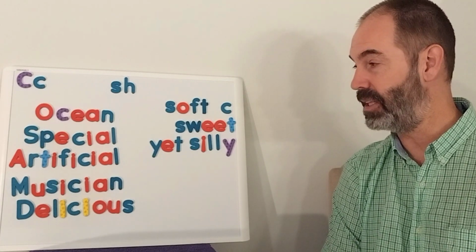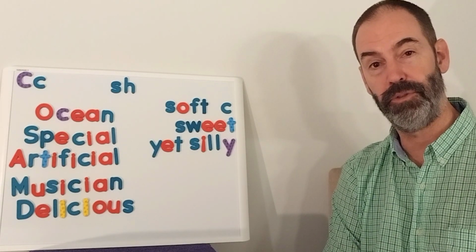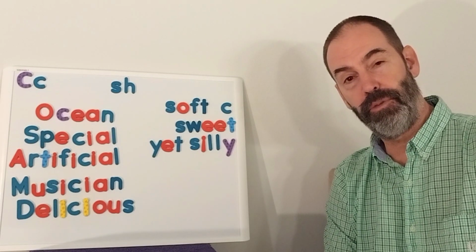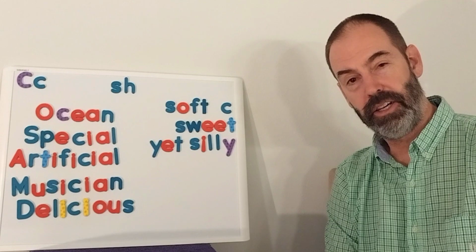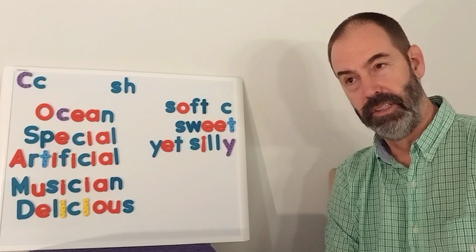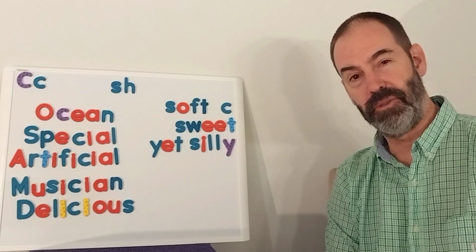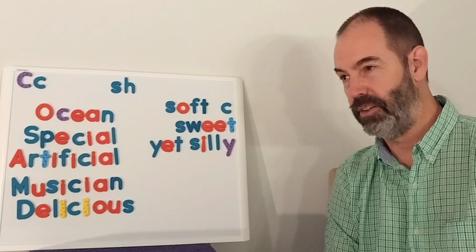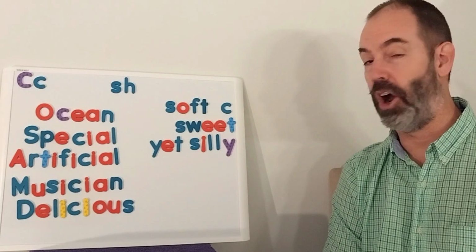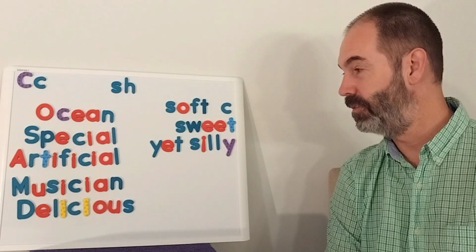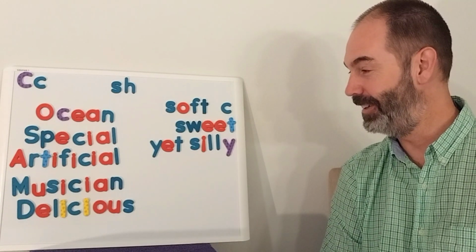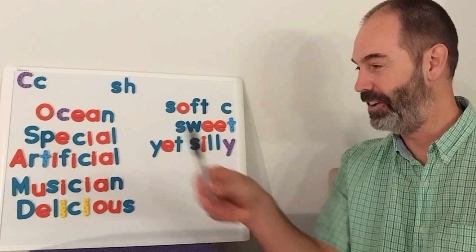It means something that's not natural. It's fake. For example, in junk food, there's a lot of artificial flavors and colors. The food, a lot of times, doesn't really taste or look natural. It looks fake. It's artificial food. A lot of people love it. Let's try the next one down.